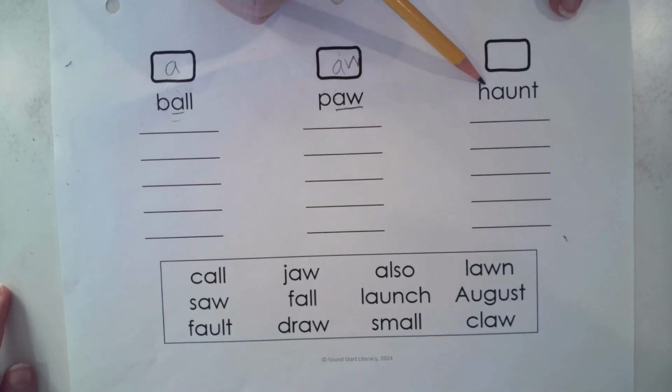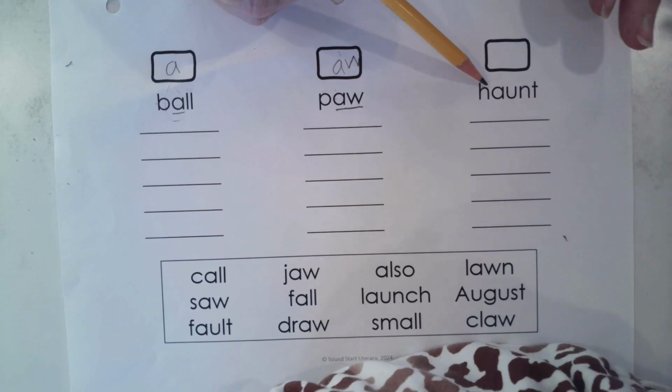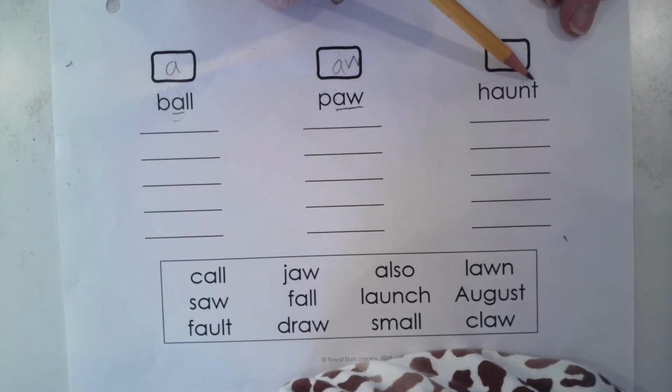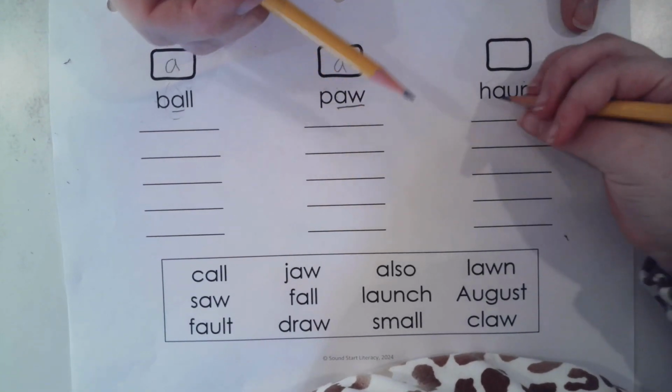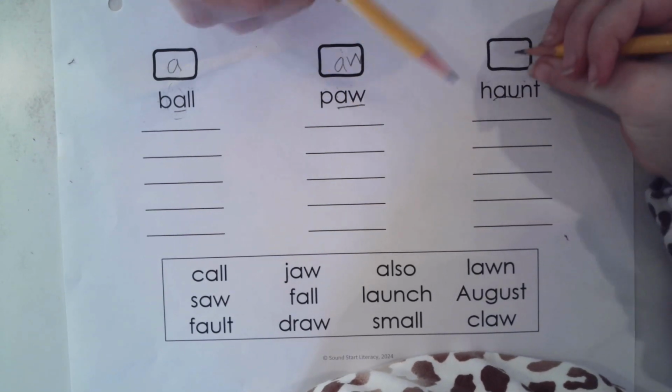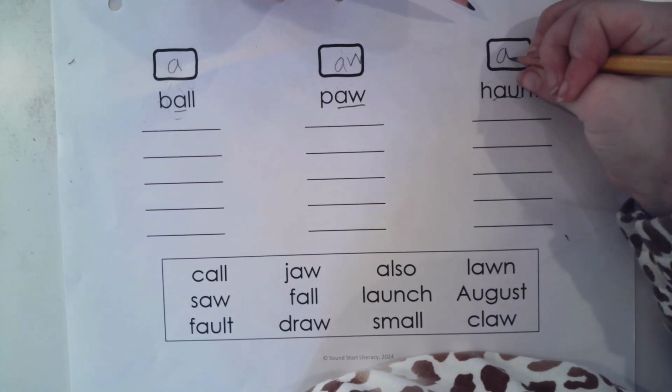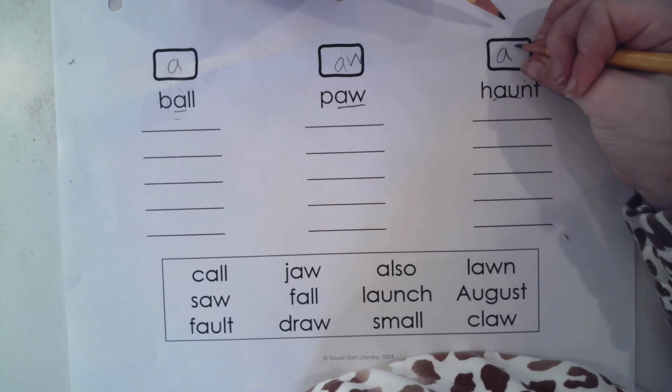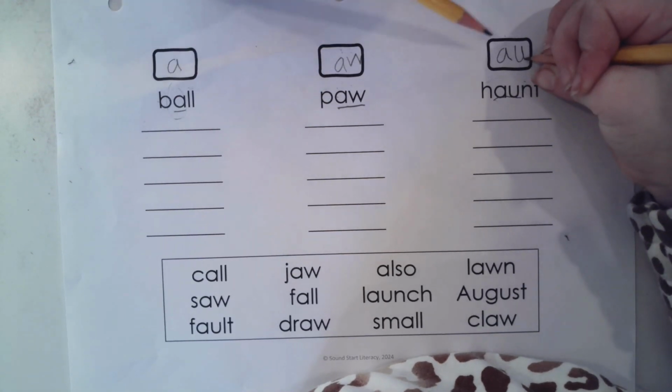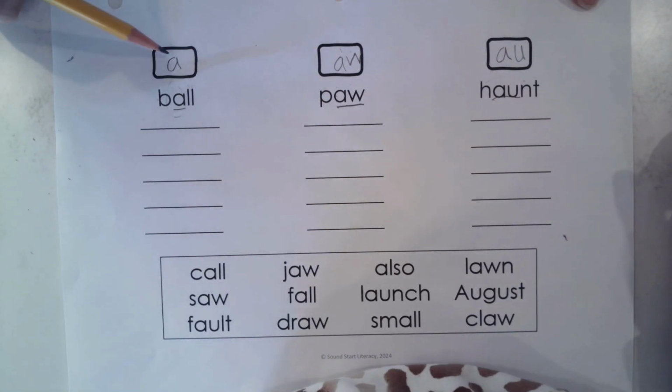This is the word haunt. Tell me the sounds. Aw. Haunt. Good. Underline the spelling of aw. Another two-letter spelling. Good. Write it and say aw. Good. So we have two two-letter spellings and one single-letter spelling.